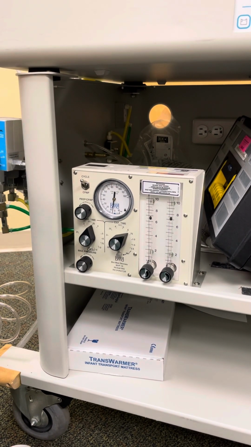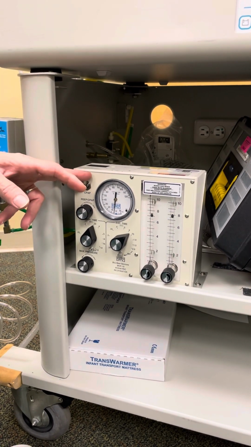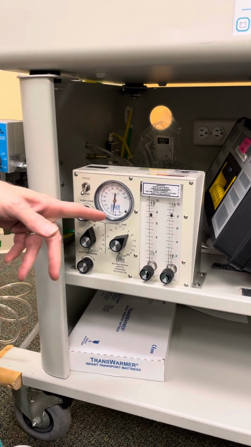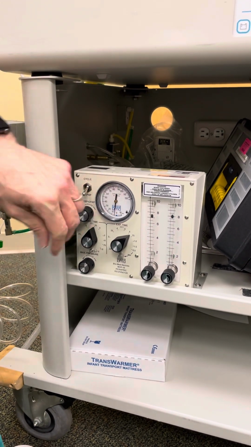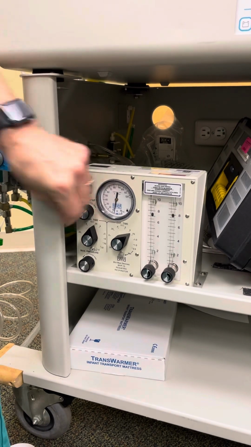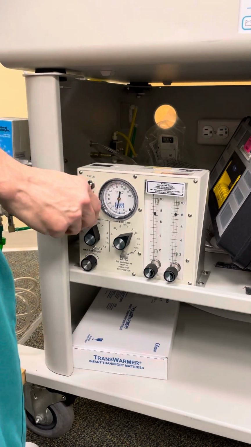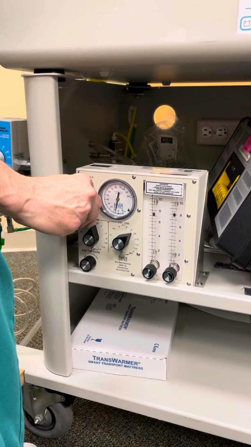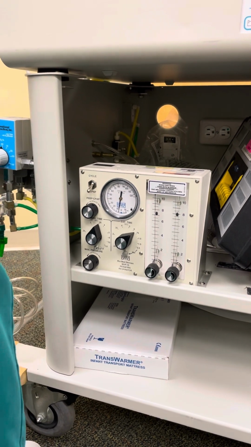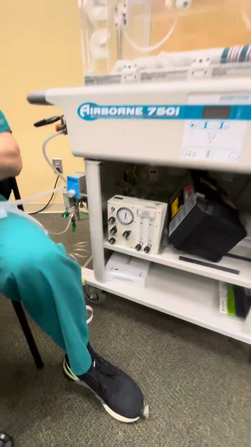So basically, let's just say I wanted to do some CPAP. Flip it to CPAP, and as you see, if I wanted to regulate my CPAP, right now we're kind of intubated. I don't know if you can see that, but there's my CPAP. Well, we'll show you something else here.